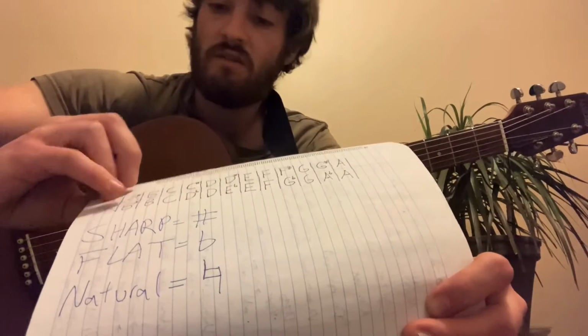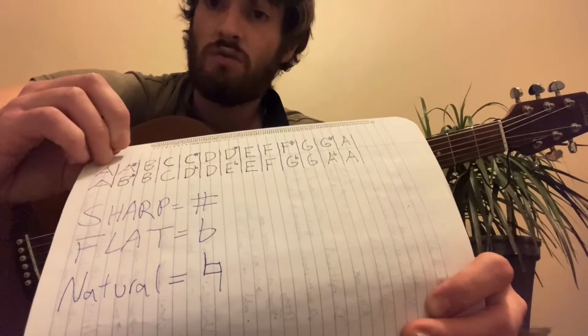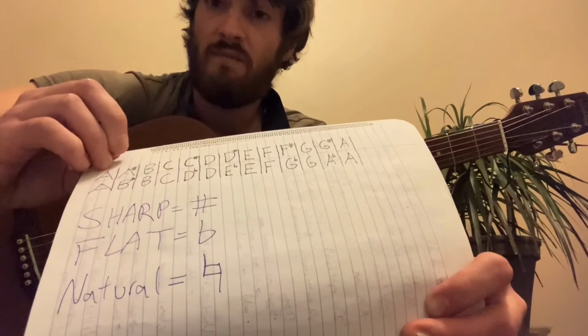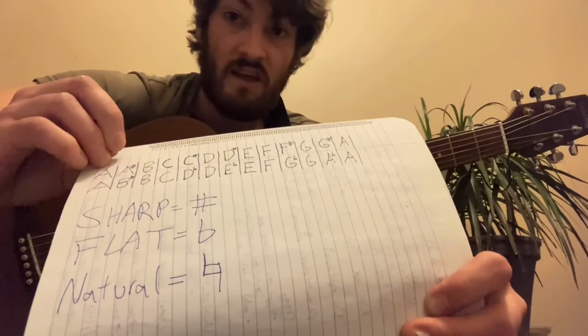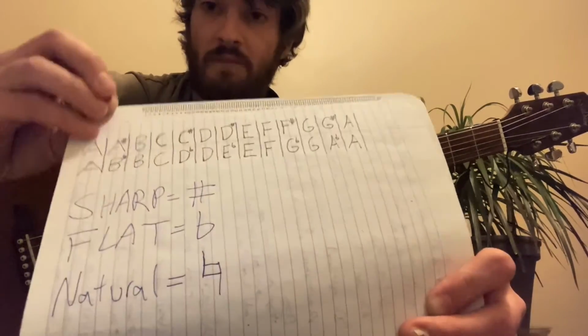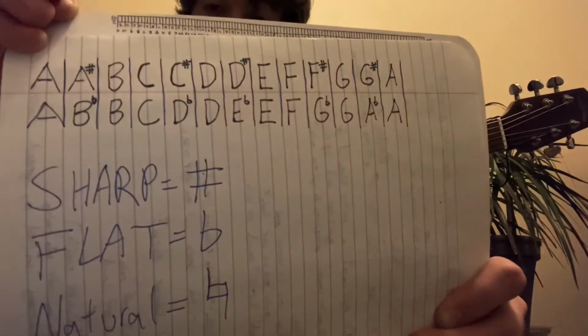Those are enharmonic notes. An enharmonic note just means that it's a different name for the same pitch or the same sound, same frequency. Note, sound, frequency, in this case they're all synonyms, right? So A sharp and B flat, that's an example of an enharmonic note.